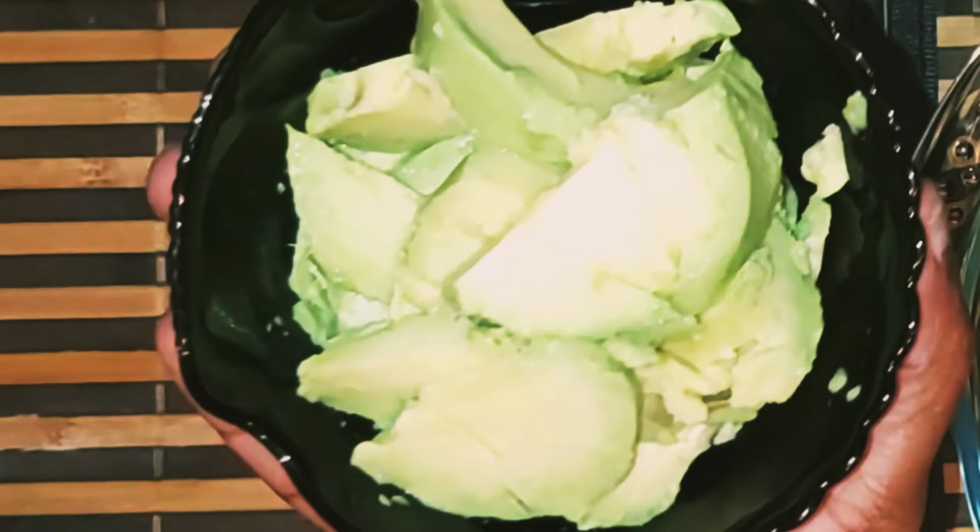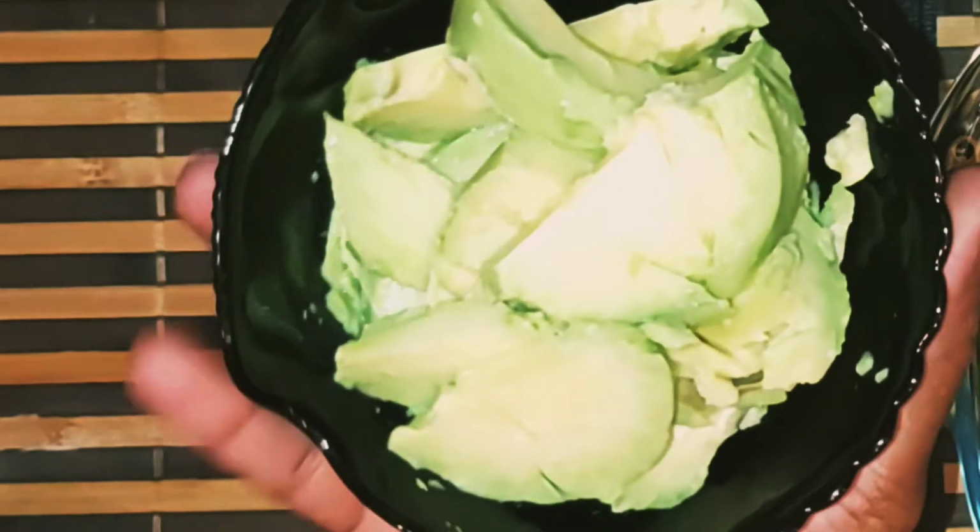Here we have one of my absolute favorites, avocados. So thanks to the high content of heart healthy fats, avocados make a great addition to a ketogenic diet. You may not like avocado, but believe me, in a salad avocado tastes super nice. And also it has very high amount of fat.